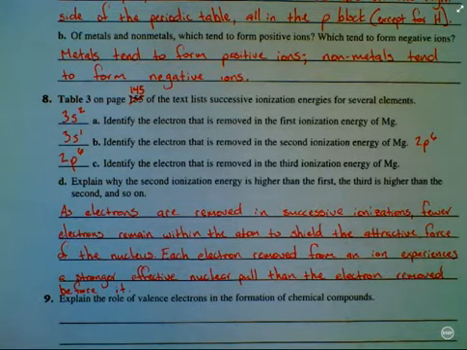But as electrons are removed in successive ionizations, fewer electrons remain within the atom, obviously, to shield the attractive force of the nucleus. Remember, the nucleus is positively charged, and the electrons are negatively charged. They want to fall in towards the nucleus. The only problem is, as they fall closer in towards the nucleus, they actually have to get closer to one another.